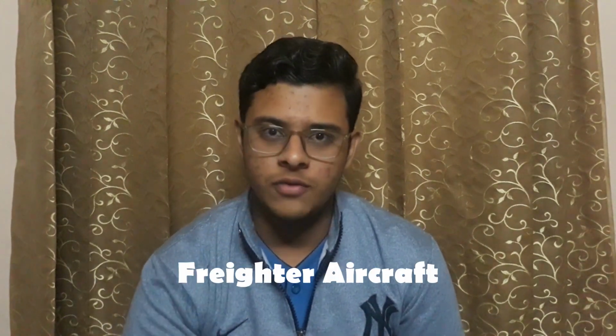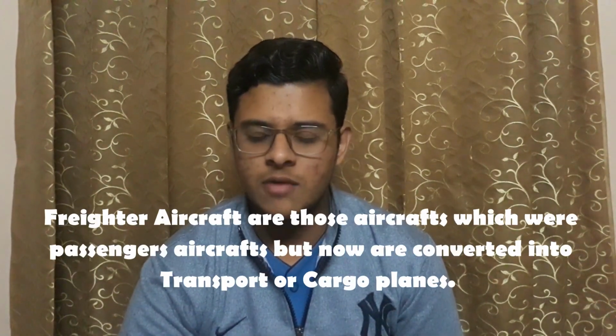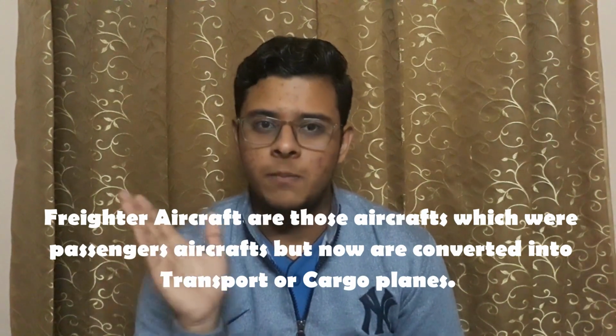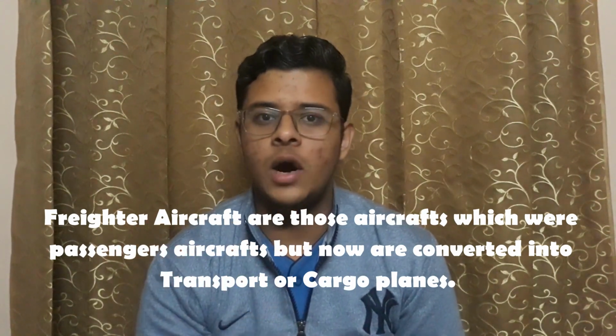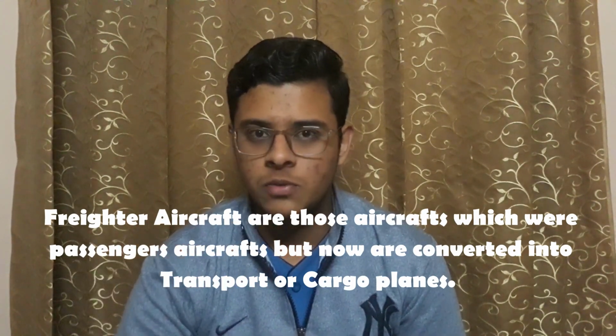Now the second biggest aircraft in the world is the Boeing 747-800 freighter. If you are curious about what freighter aircraft are, they are aircraft which were passenger aircraft but have now been converted into transport or cargo aircraft. And the next is the military aircraft. The biggest military aircraft is the C-5M Super Galaxy.